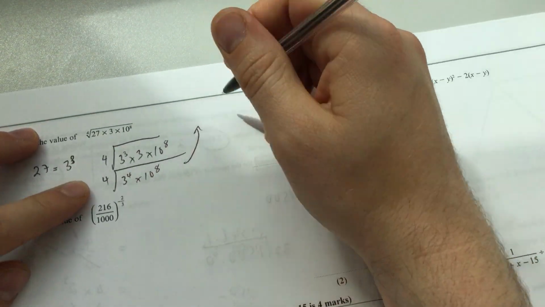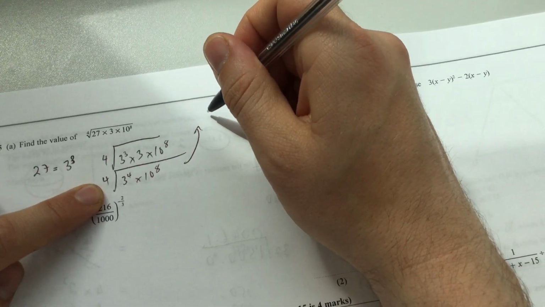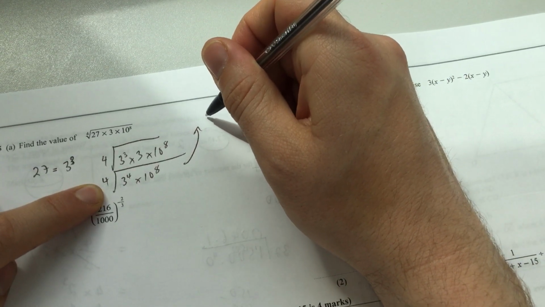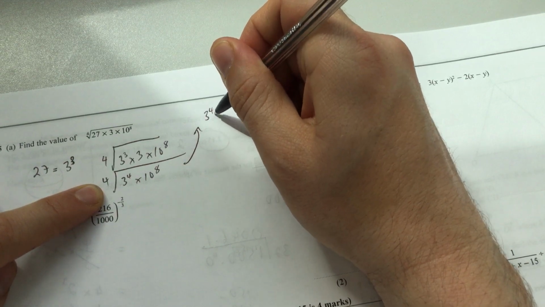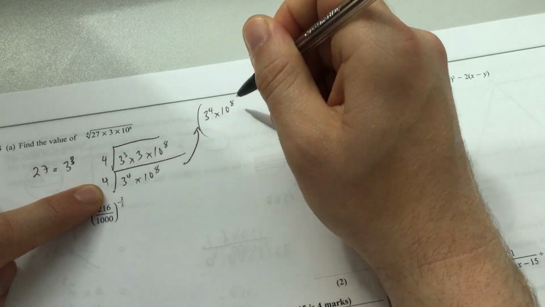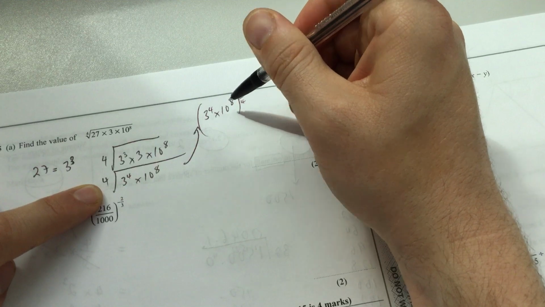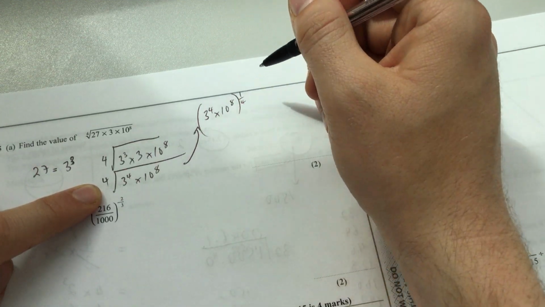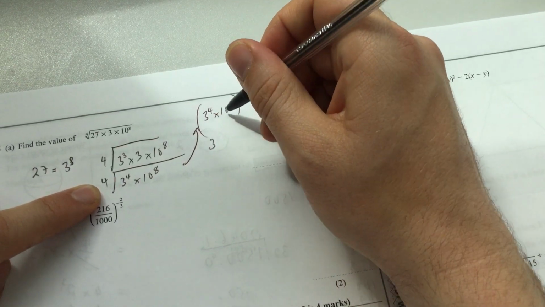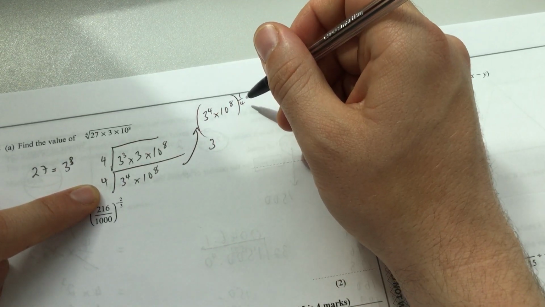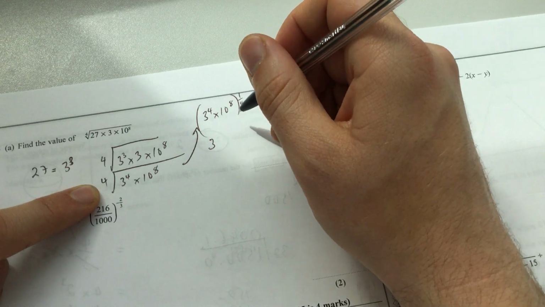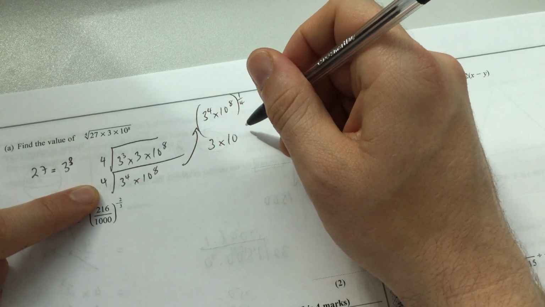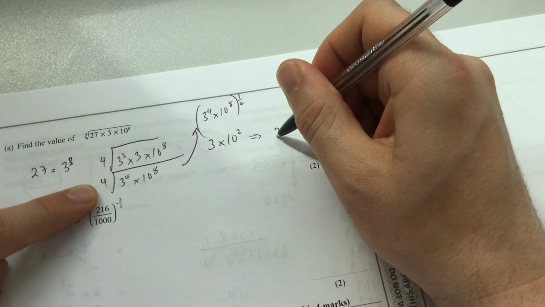If you really think about the fourth root as an actual power, if we change it to a power instead of a root, we know that's going to be a power of a quarter. And when you've got a power on powers, we know that we multiply them. So you've got 3 to the power of 4 to the power of a quarter, that will just become 3. Then you've got 10 to the power of 8 to the power of a quarter. When we multiply that, that will give me 2. So in the end, that calculation boils down to 3 times 10 squared, which is 300.